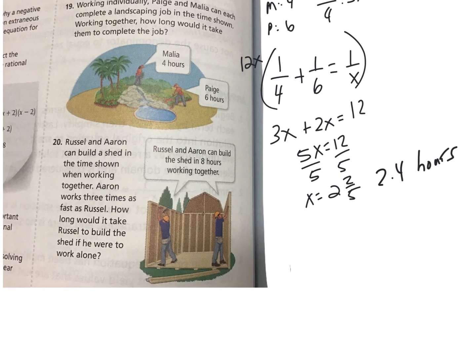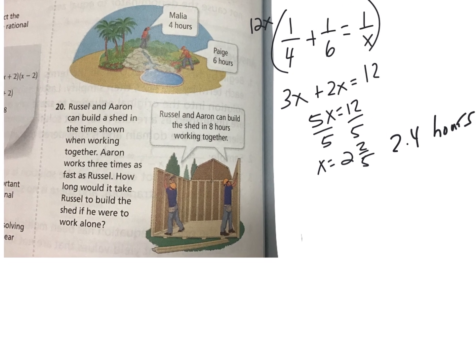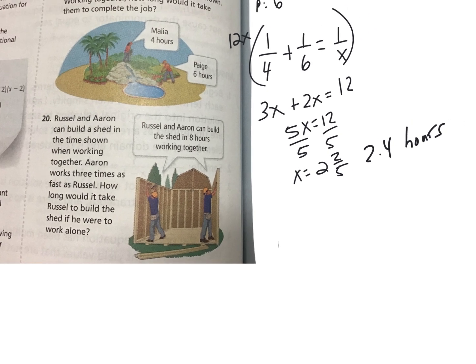So this number 20 here is almost the same thing, except now it's slightly different because they don't give you a time. Okay, so some problems are going to give you a time, and so you're just going to put a 4 and a 6 or whatever the time they give you is. But now, if they say somebody works faster than somebody else, they don't give you an actual time, then you have to think about the number of jobs they can do in the time it takes the other person to do their one job. So that's what they're talking about here.